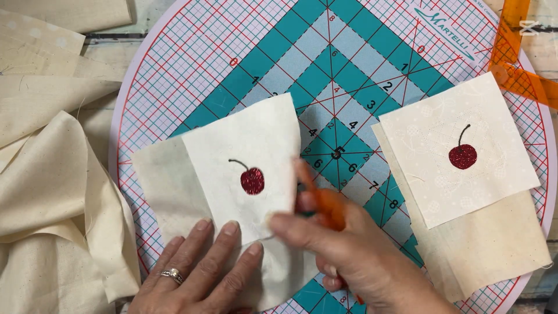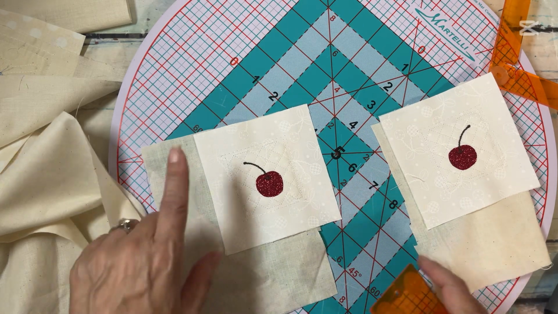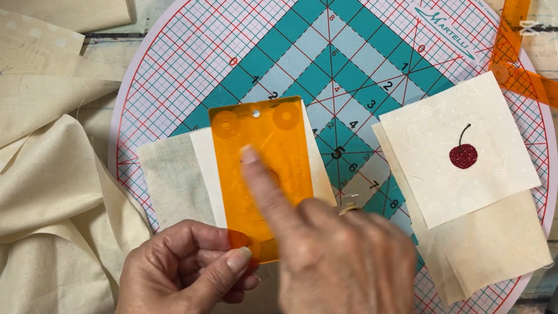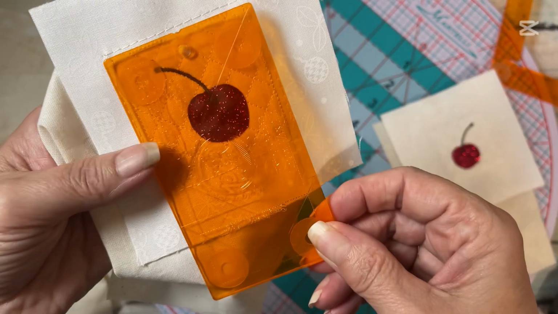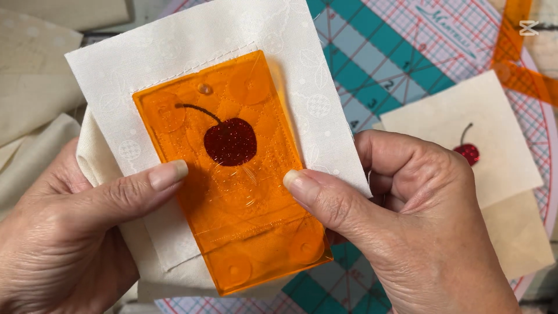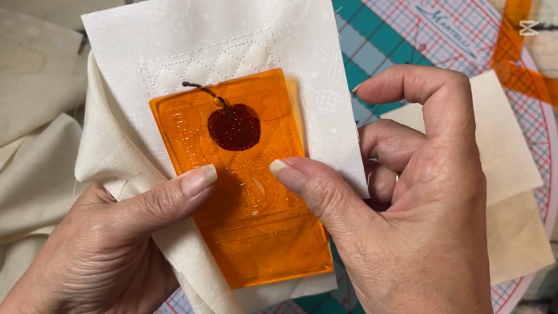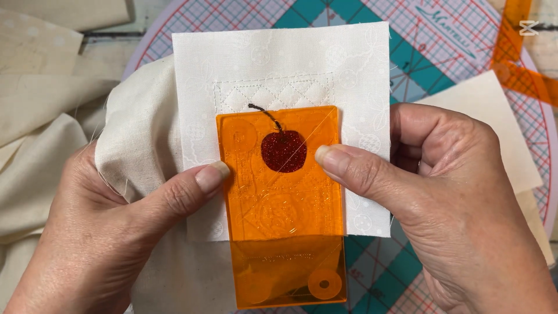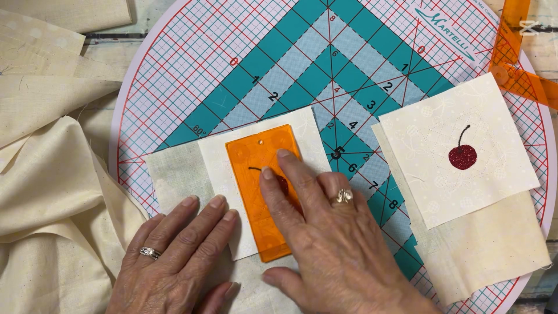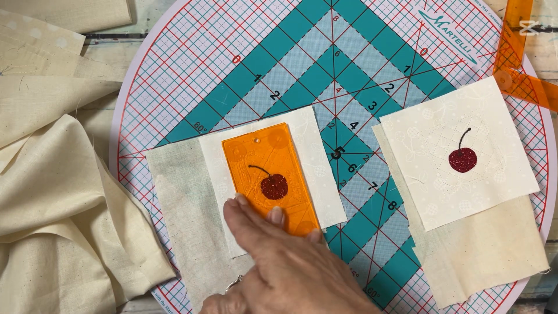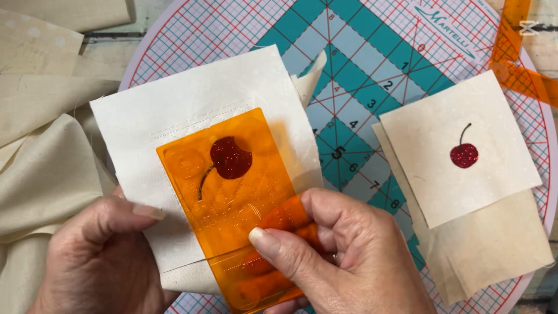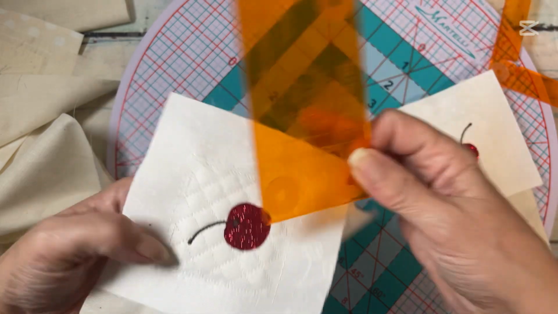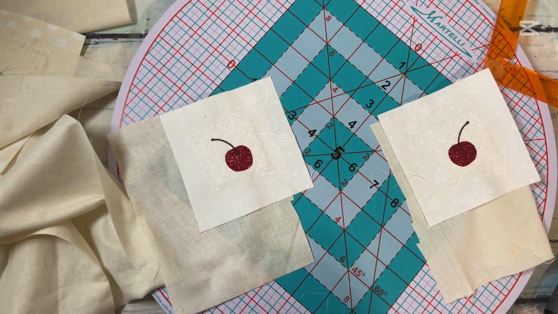So instead of just taking a regular ruler and measuring and going around all 4 sides, I can take the 2.5 inch width and line it up, as close as I can get with the outside stitching lines. And then I could cut these 2 sides, and then I would flip that and do the same thing, line this up, and I would have my little 2.5 inch by 2.5 inch square. So let's get these trimmed to size.